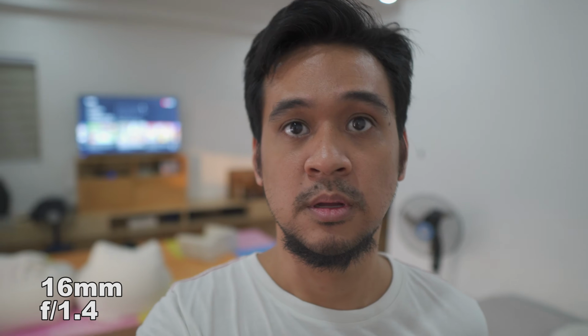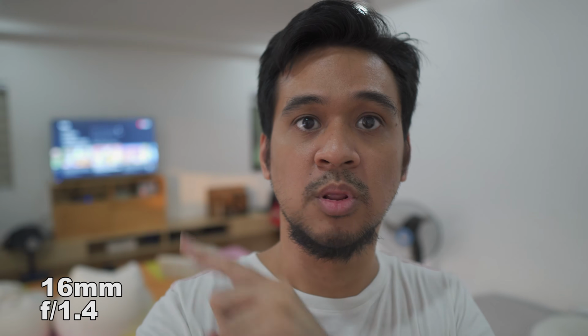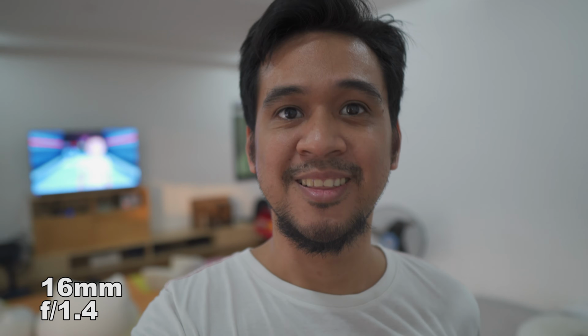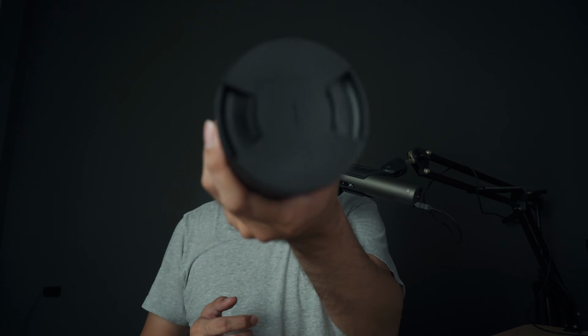As you can see in this clip, this is with the Sigma 16mm at 1.4 in the aperture. You see that blur in the background. And this is with the Sony 10-18 at f4. So that's the widest it can go, f4. Not much of a blur unless, you know, your background is really far from you. So if you want that blur, then you go with the Sigma.